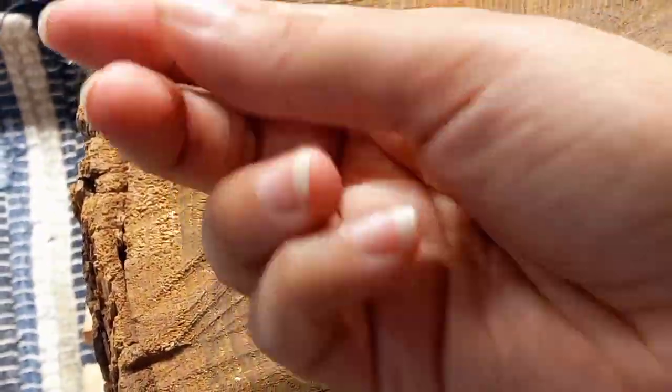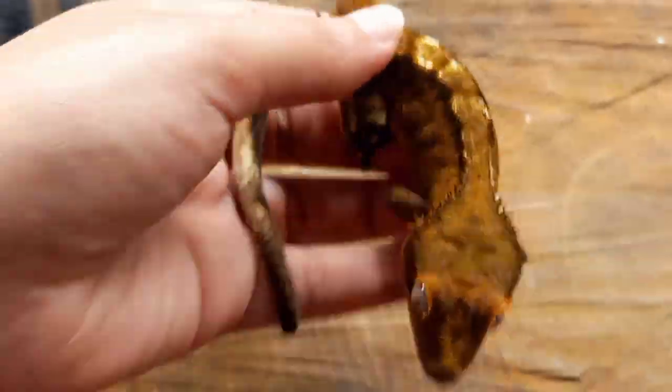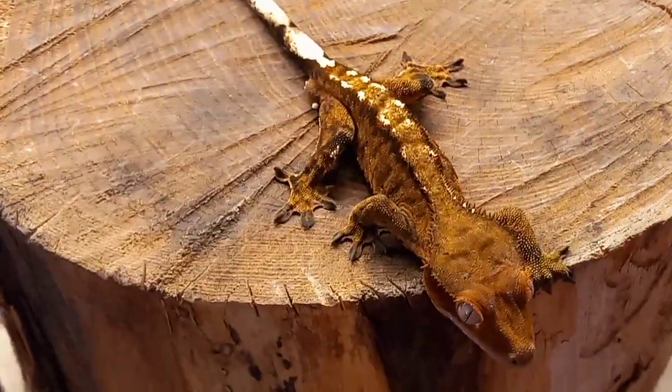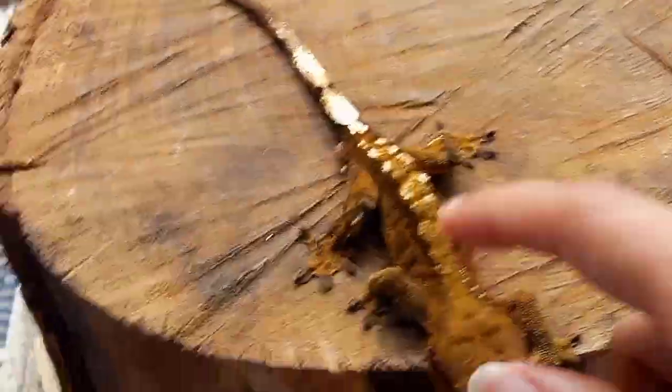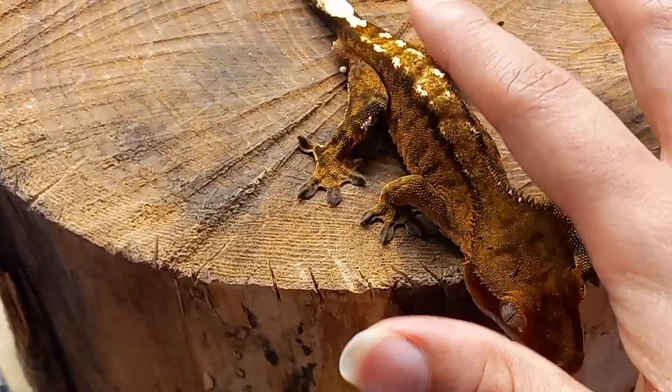Right there, that dark outline, that's a reverse pin. A reverse pin is very different from a pinstripe. This reverse pin is actually affected by the pinstriping.